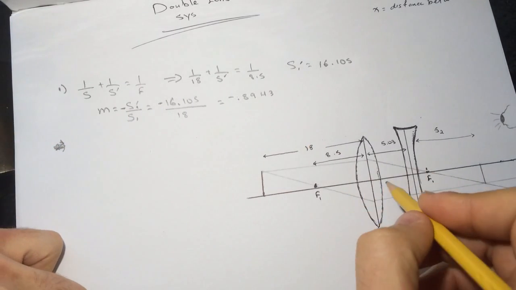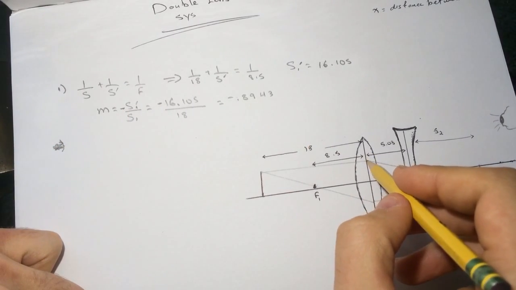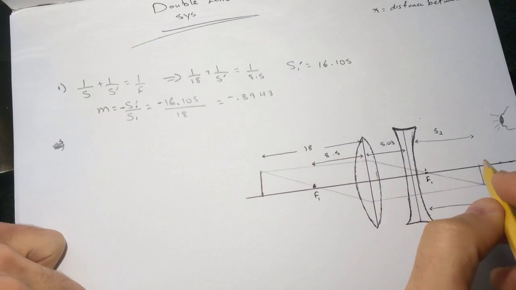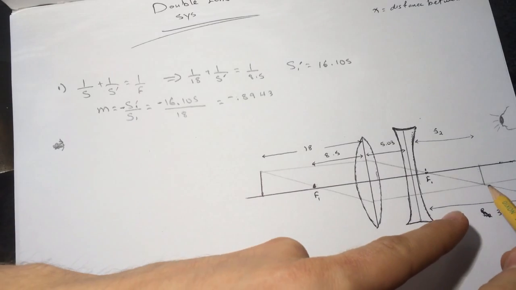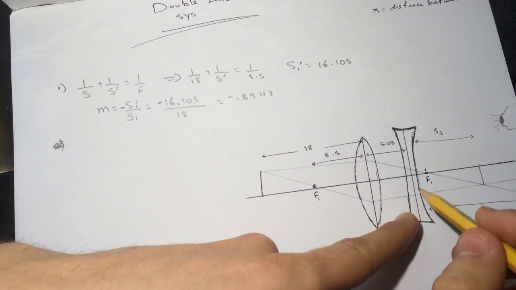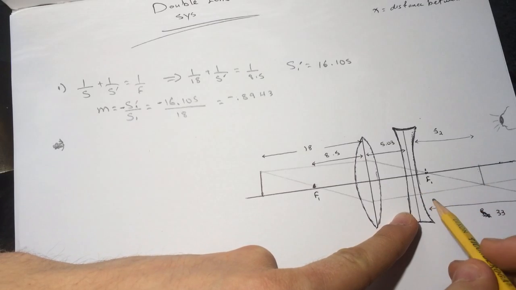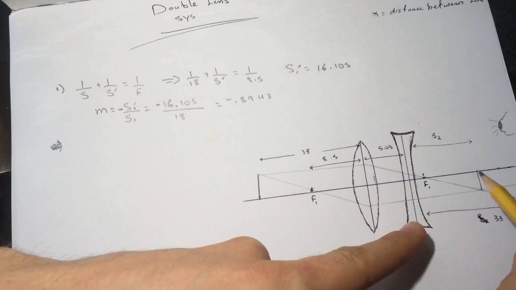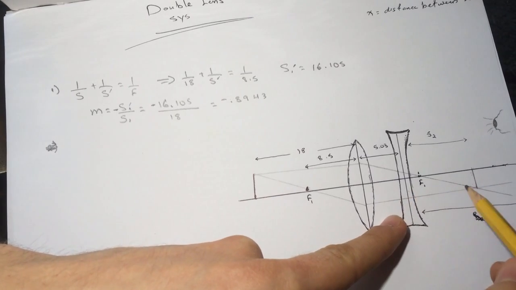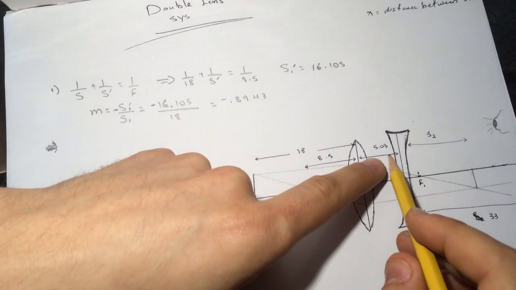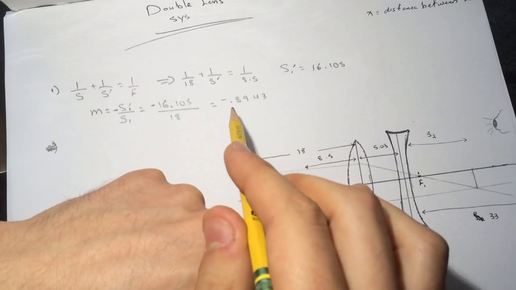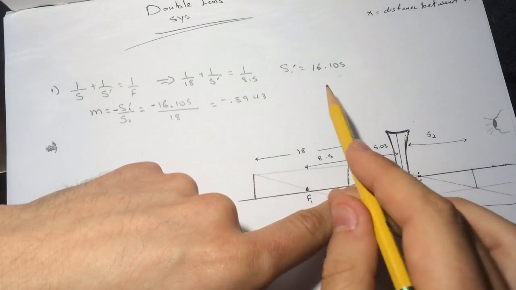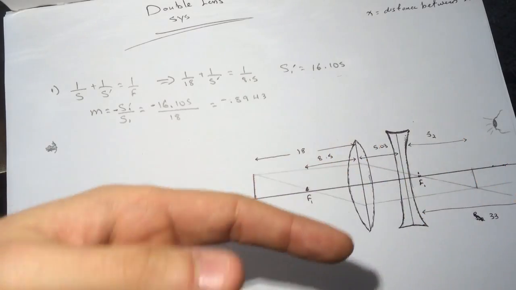So now we got the distance from this lens to the image that it produced. Now this is going to be the object for the other lens. The distance between this lens and the image, which is now the object for the other lens, if the whole thing is 16.105, is 16.105 minus 5.03, right?